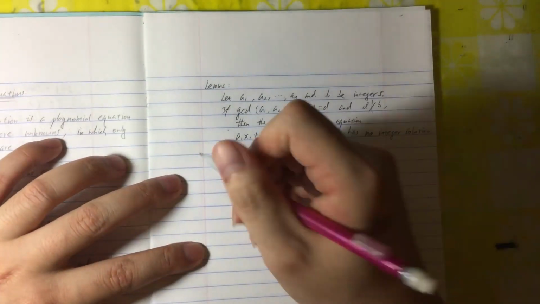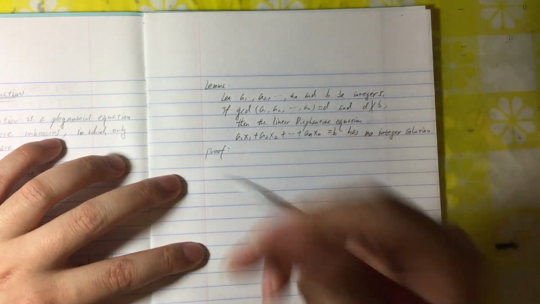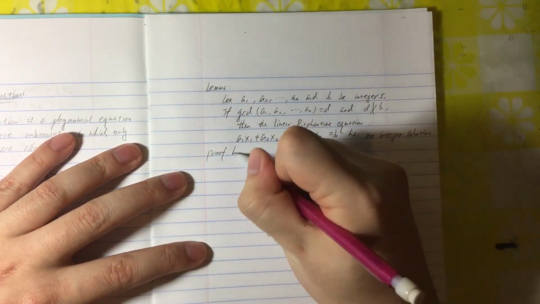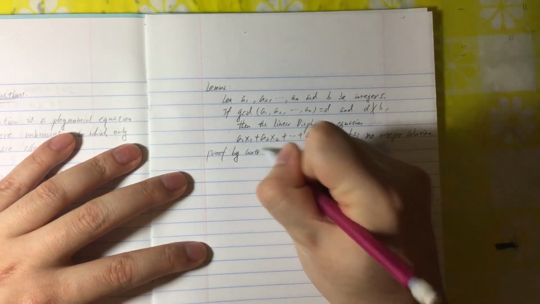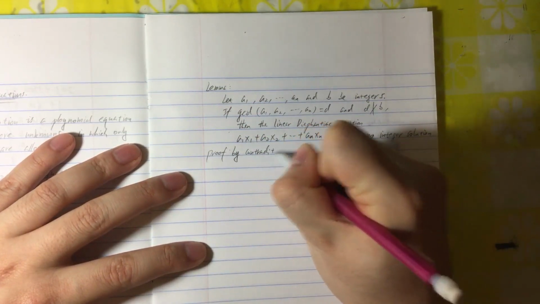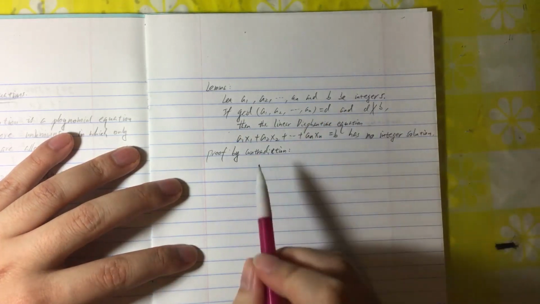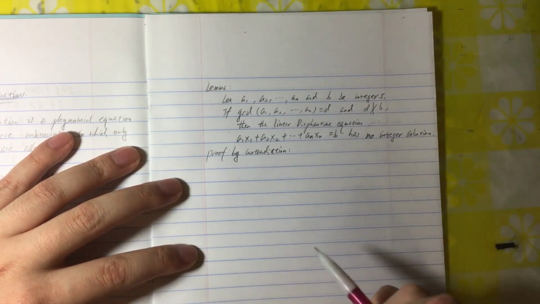Let's prove it. Let's prove by contradiction. To show an equation has no solution directly is not easy, so we try to prove by contradiction.